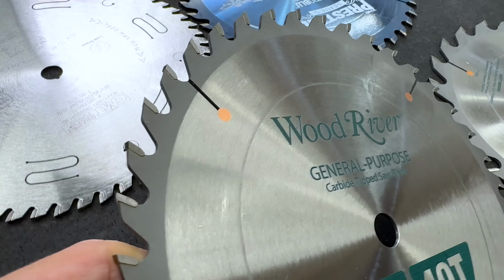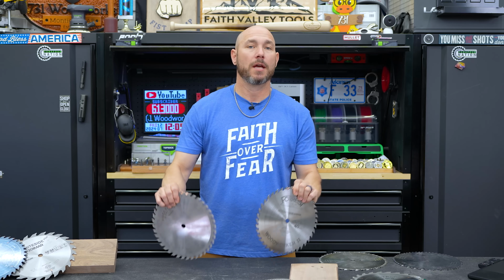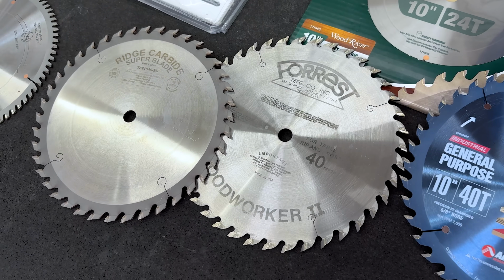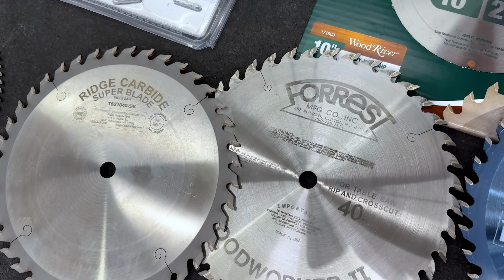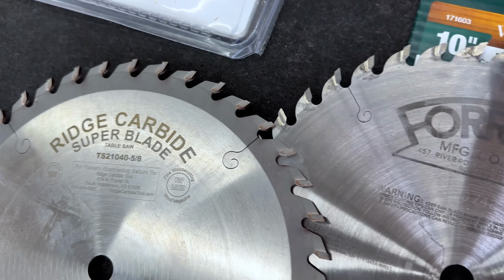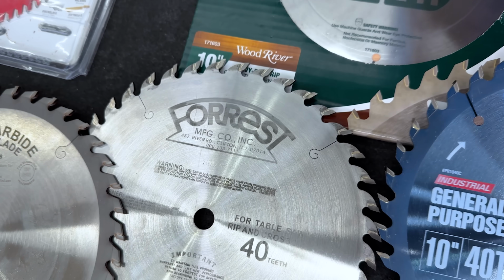And speaking of professional quality blades, there are some very high-end blades out there, and if you want to take a look at a couple of those, a lot of people love these two blades right here. The Forest Woodworker 2, this is one of the most popular blades on the market. It's also really expensive, so prepare yourself before you go look. As well as the Ridge Carbide. These are extremely nice blades.